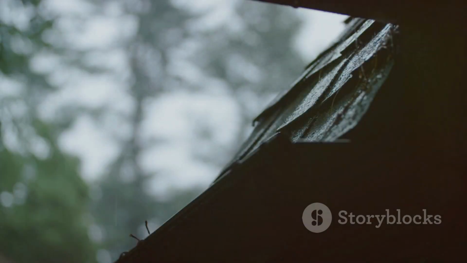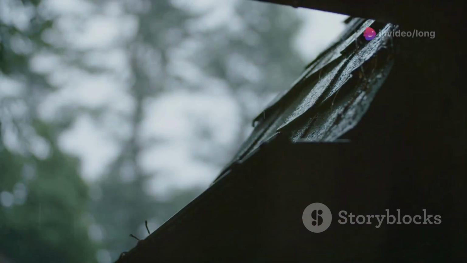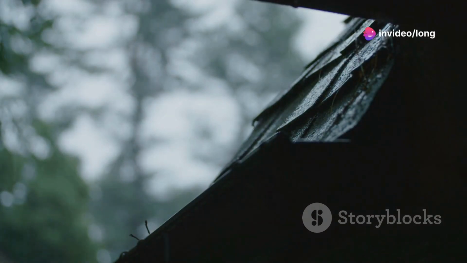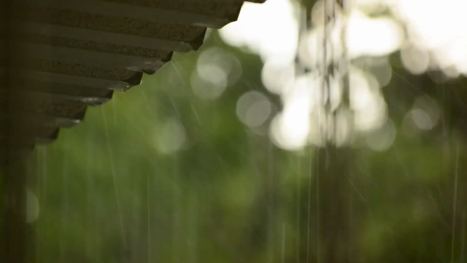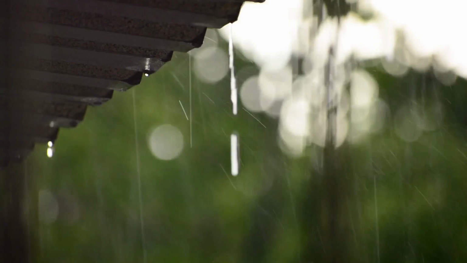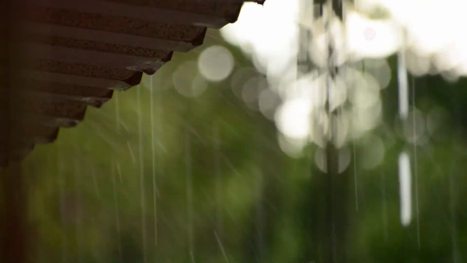It forms when water droplets in clouds collide and combine, becoming larger and heavier until they fall to the ground as rain. This process is known as coalescence. The size of the raindrops can vary, and they can fall as light drizzles or heavy downpours, depending on the atmospheric conditions. Snow forms when the temperature in the clouds is below freezing.